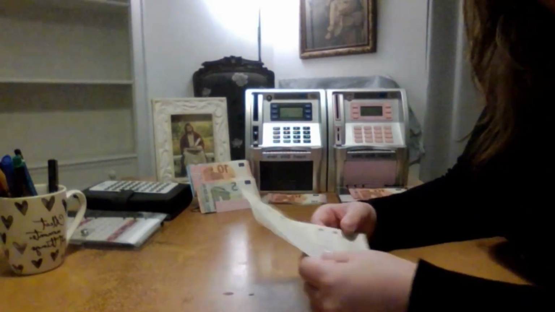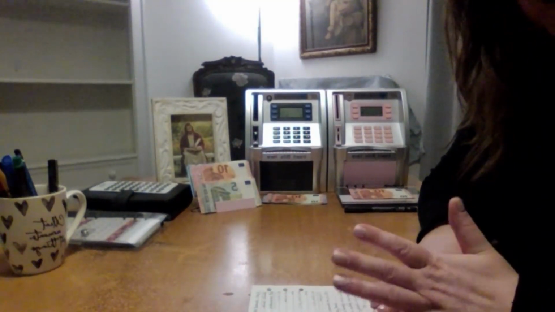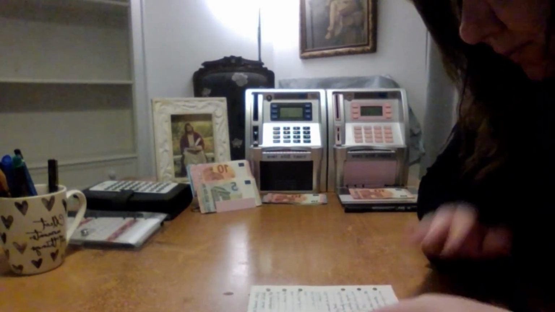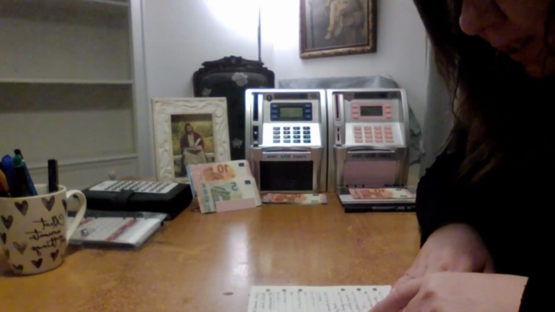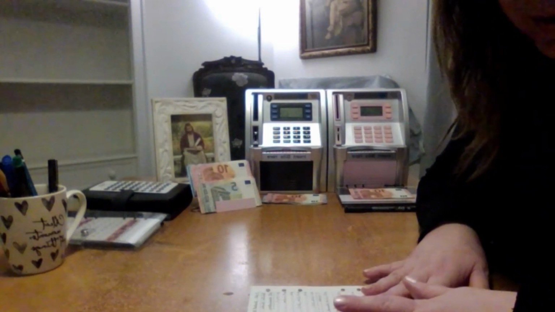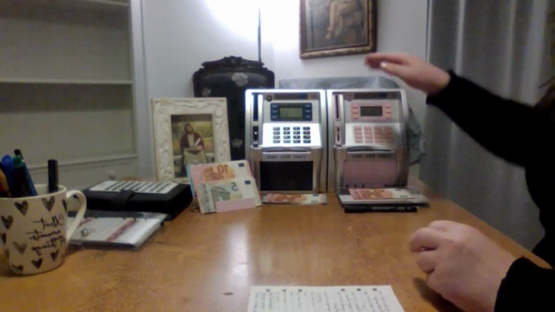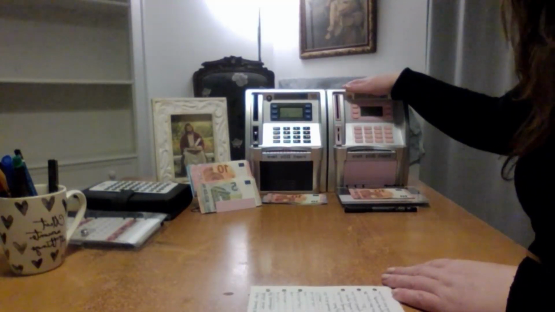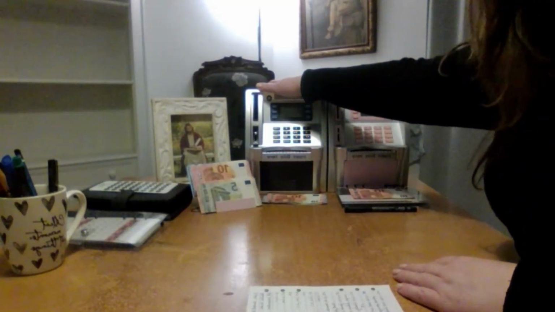I had all written down on this piece of paper what I had to do, and I discussed it with Jesus what we're going to do first. And what we're going to do first is the ATMs. Now, as you can see, I have two. This one is an emergency fund for at home, and this is an emergency fund for work.